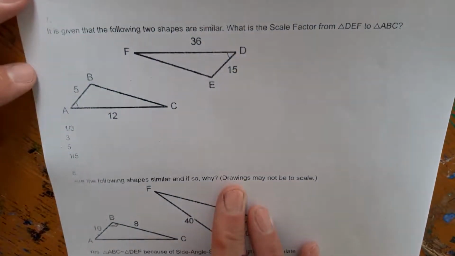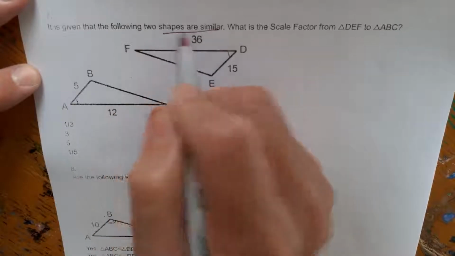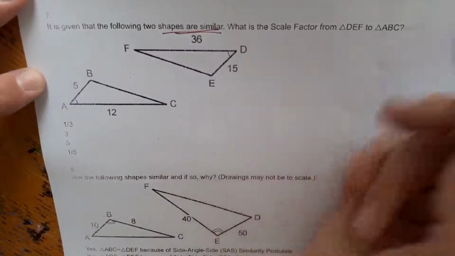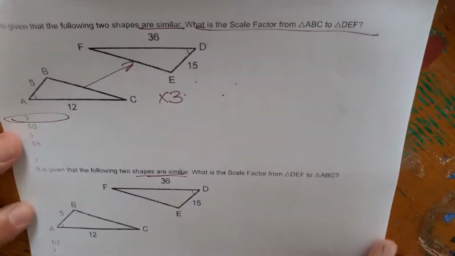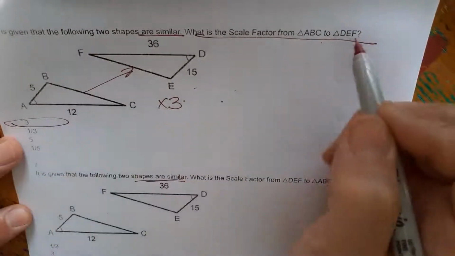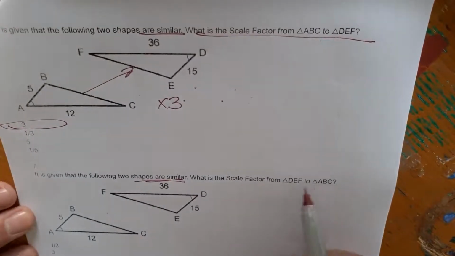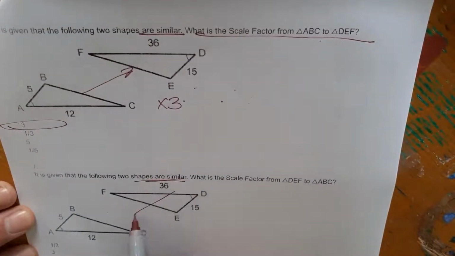And then, given that the following two shapes are similar, what is the scale factor? Now look. So let's just review really quickly. Here we went ABC, this one, to DEF, this one. Now they're asking us DEF to ABC. Now we're going this way.